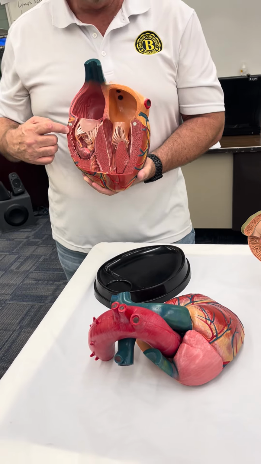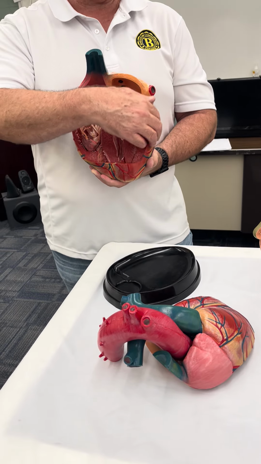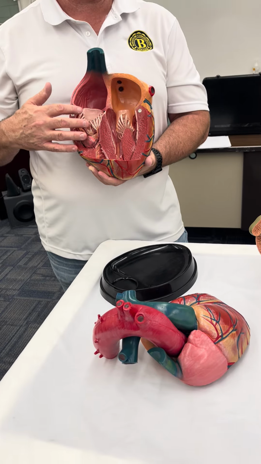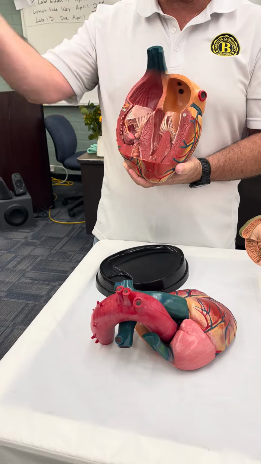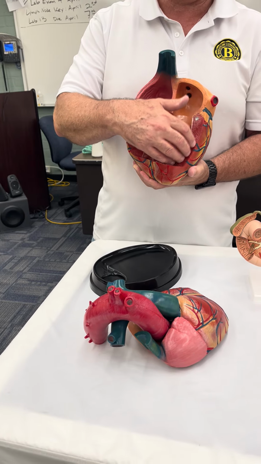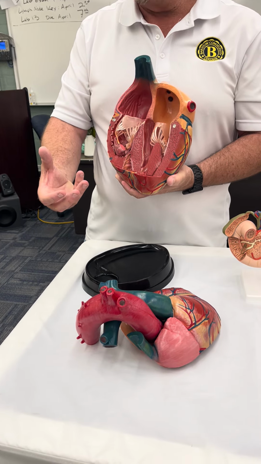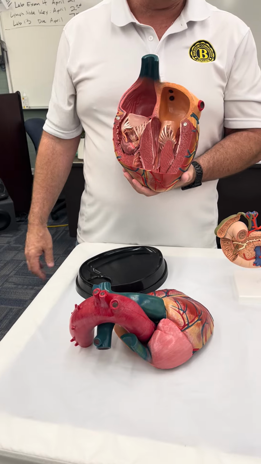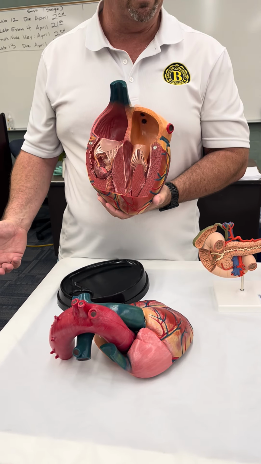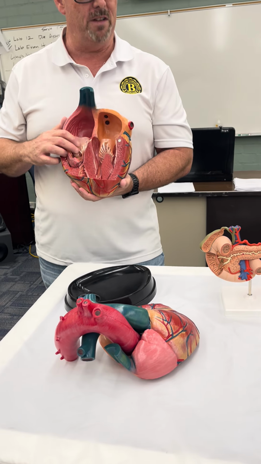Now, you may see thinner on the right, thicker on the left, because the right side is pumping only to the lungs and back, which is a much smaller job than pumping out to the whole body. So the left side is going to have much thicker myocardium or wall thickness. The right side much thinner because it's only pumping to the lungs and back. Does that make sense? That's one of the ways that you can tell. So this is called the right ventricle.